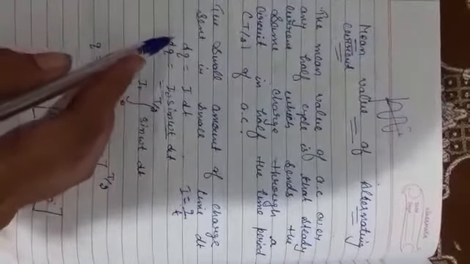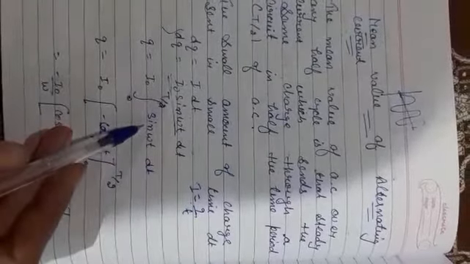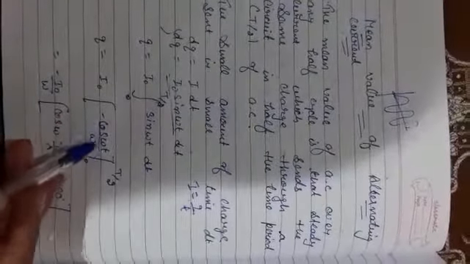Time I am taking over half cycle. While integrating, d will get cancelled with the integration, and q will be equal to the integral of I naught sin omega t dt. We know the integration of sin omega t is minus cos omega t divided by omega. Limits I am taking are 0 to T by 2.